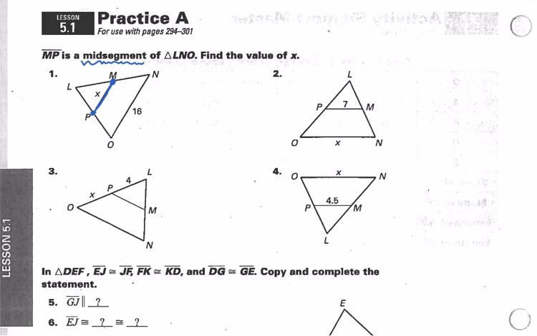And what this theorem says is that, for example, in this triangle, MP, which is my mid-segment, is equal to 1/2 of NO. So it is equal to 1/2 of the base it's parallel to. So I'll just put the parallel base.